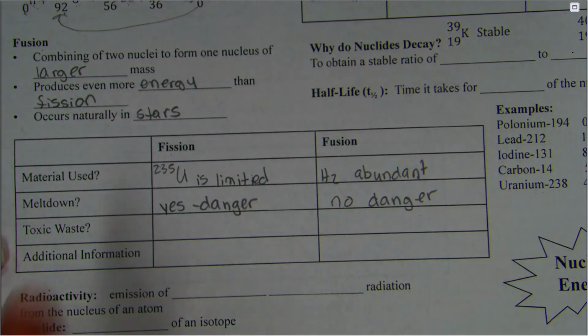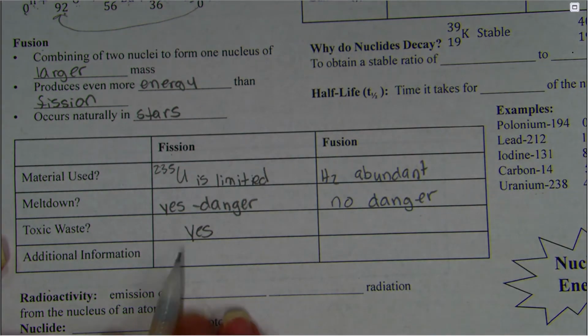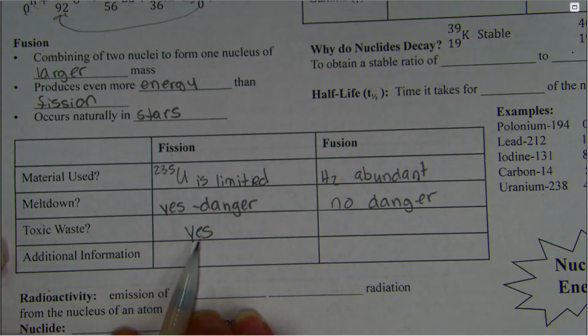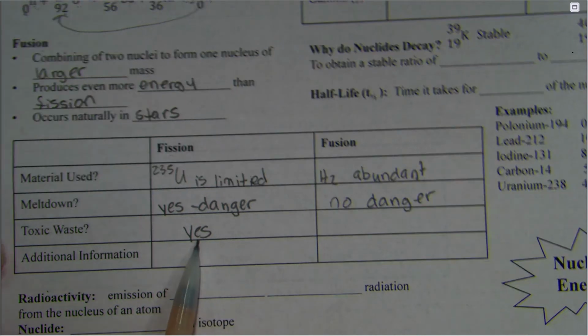Fission also creates a lot of toxic waste, all right? And this waste is very toxic and it's still radioactive. It can still harm the environment around us. So the question becomes, what do we do with this toxic waste? All right? And the answer really is we don't know what to do with this toxic waste.